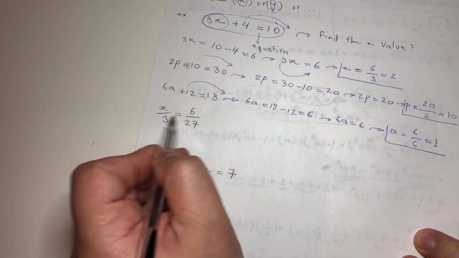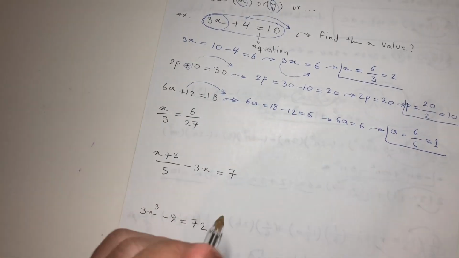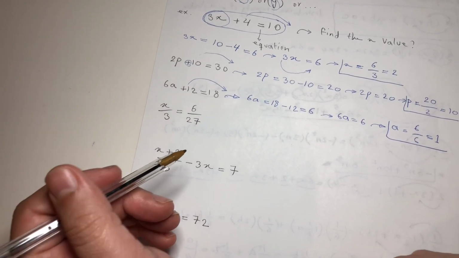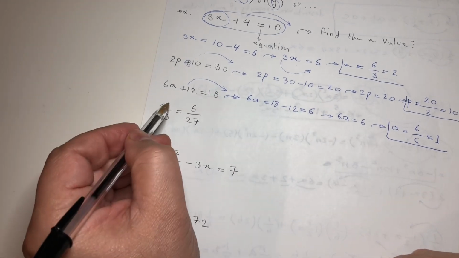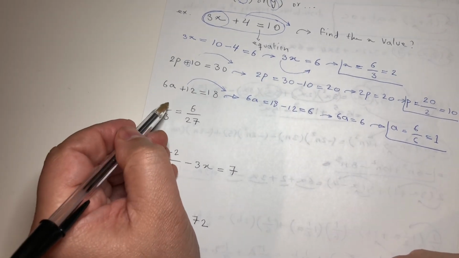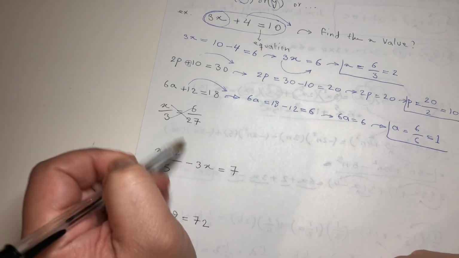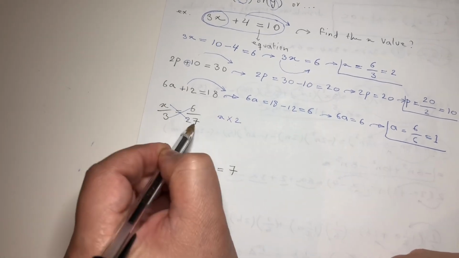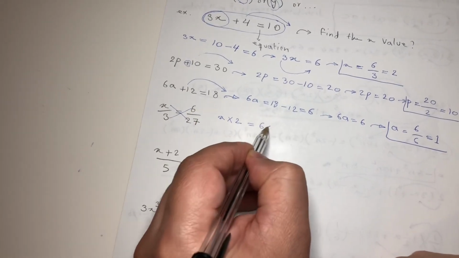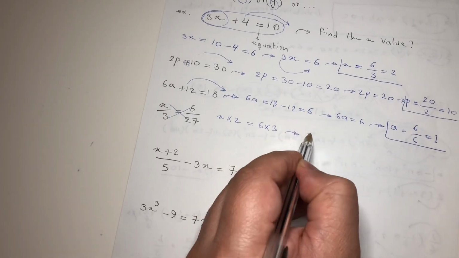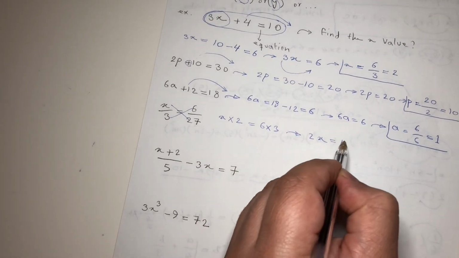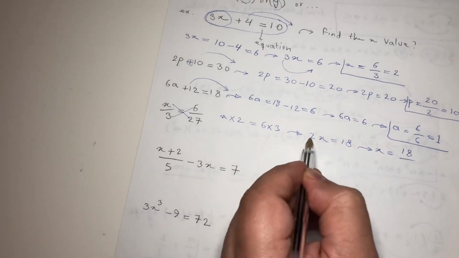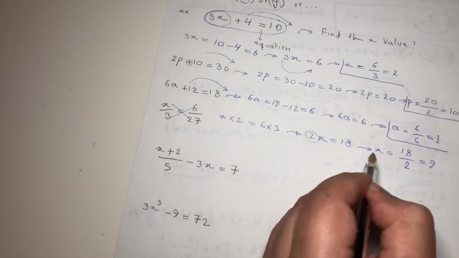Let's look at this one here. How do we do this one? There are multiple ways of doing it, but the simplest way is just to multiply this by this and this by this. Or in other words, x by 12 equals 6 by 3. 2x equals 18. x is 18 over 2, or 9.